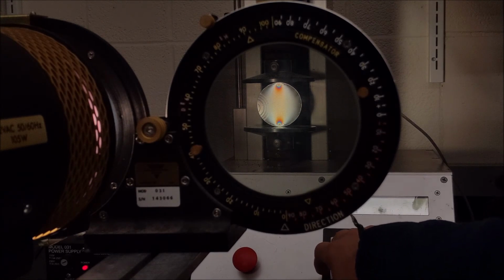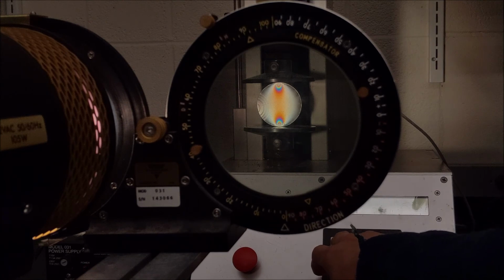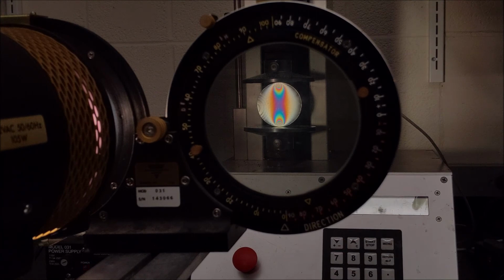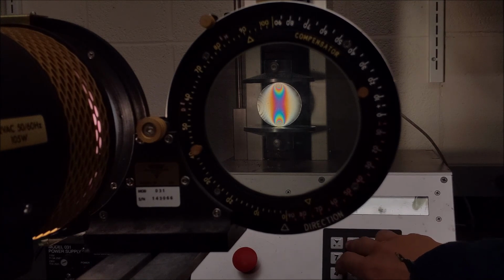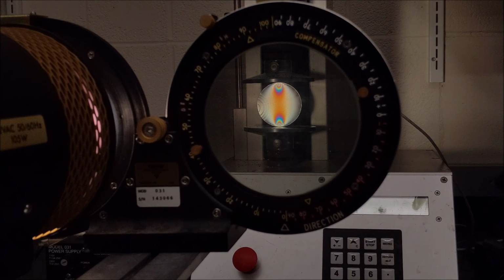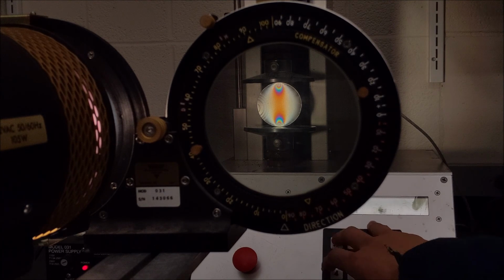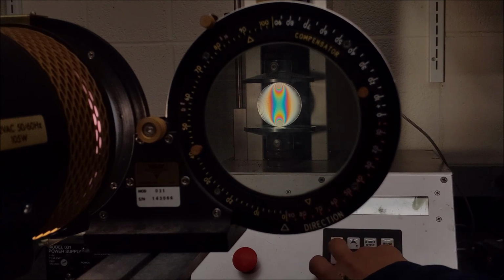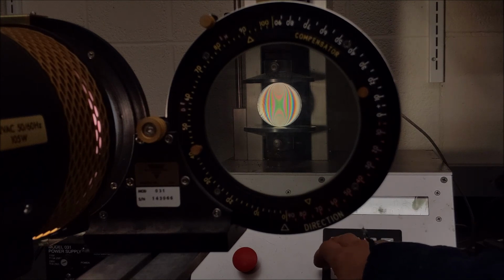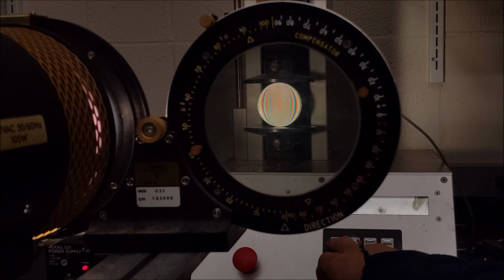So here we see them growing from those points of contact, and very quickly they merge in the center like that. And this was actually a little bit of an overshoot, so we have to go back a little. And we record that load, and then we continue to the next fringe. And we keep doing this, recording loads for each fringe until we get to the 5th fringe.